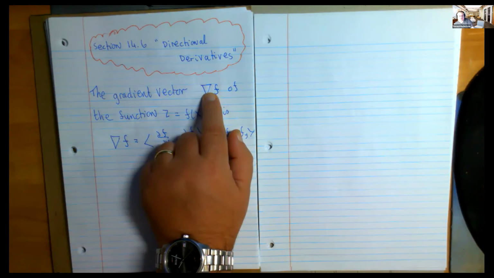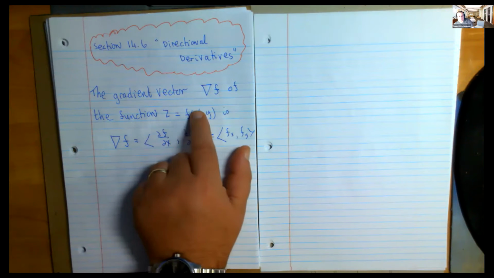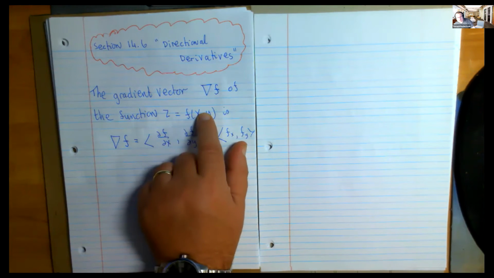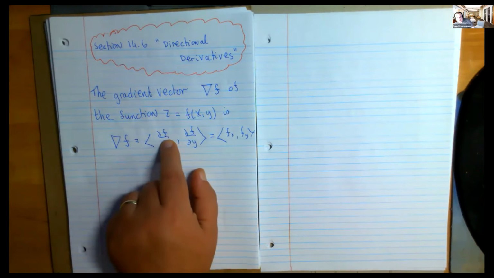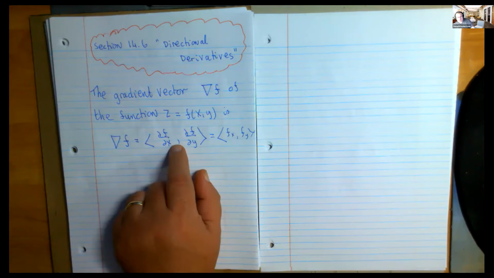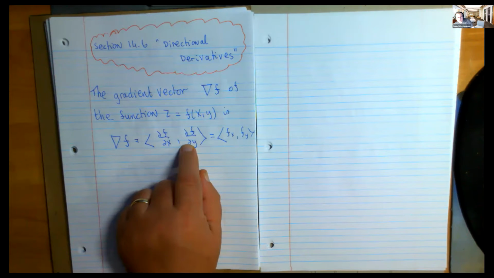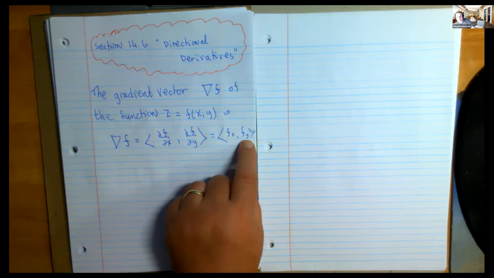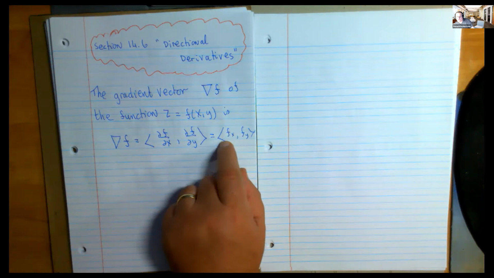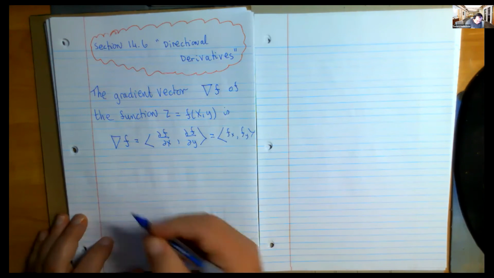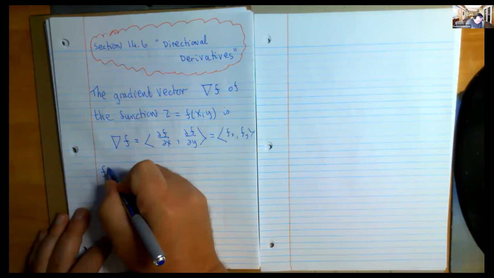And the gradient vector of any given function, say z equals f of x y, is simply just a vector formed by differentiating the function with respect to x, and that goes in the first component, and then differentiating the same function with y. And over here I've got the same basic formula, but in a little bit more concise version. So let's show you how that would work.